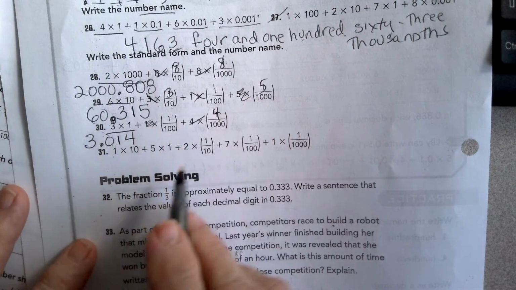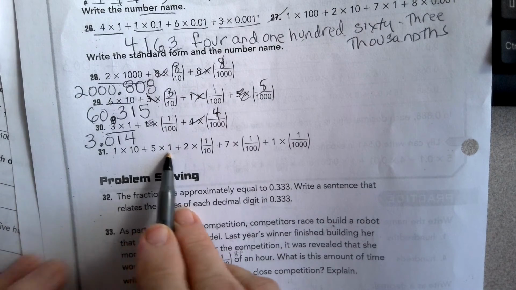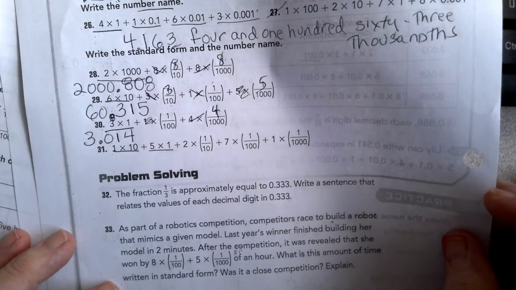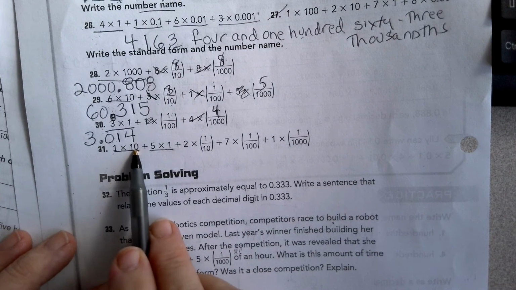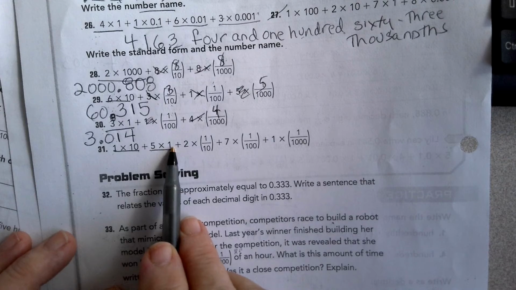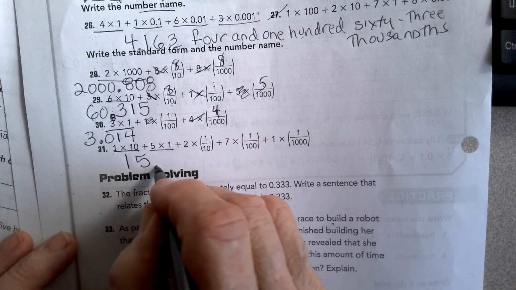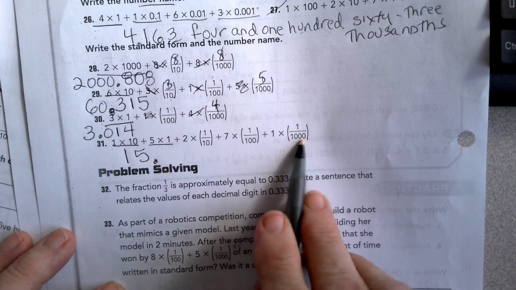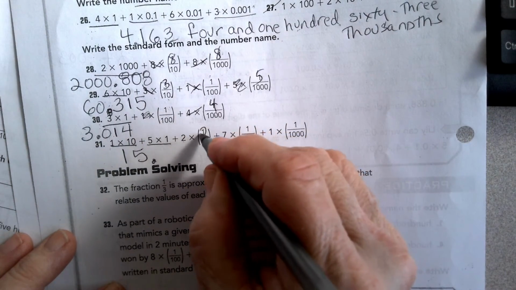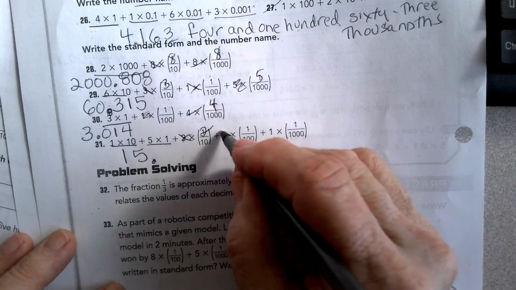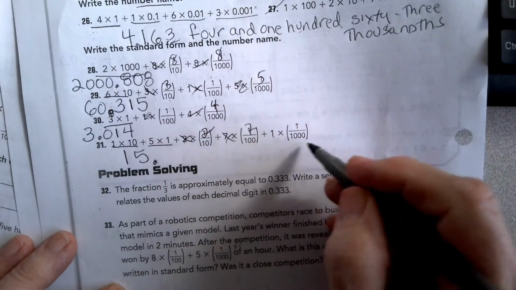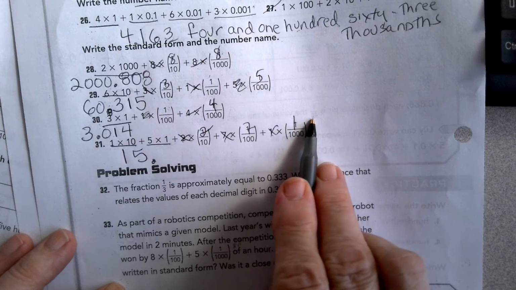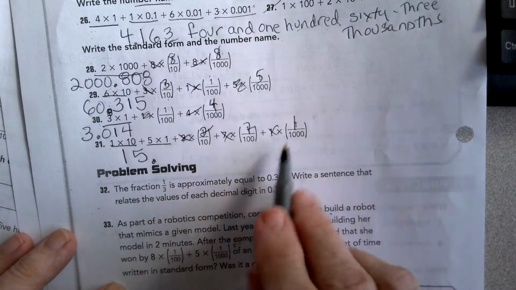The next one coming up is a whole number also. 1 times 10 and 5 times 1. Who thinks they know what that's going to be? 15. 1 times 10 is 10. 5 times 1 is 5. 10 and 5 is 15. And this is tenths, hundredths, thousandths. 2 times 1 is what? 2. 7 times 1 is what? 7. 1 times 1 is what? 1. So guess what? We're just going to put 2, 7, 1. Do you agree? Tenths, hundredths, thousandths.